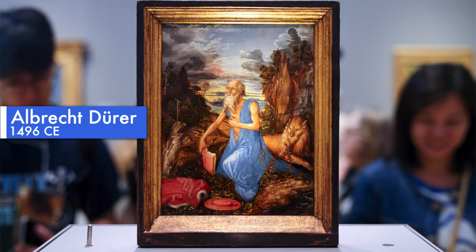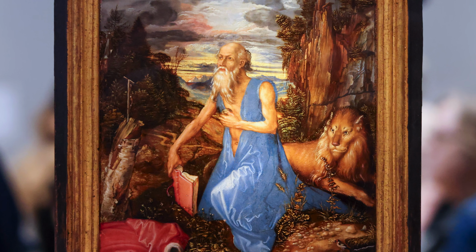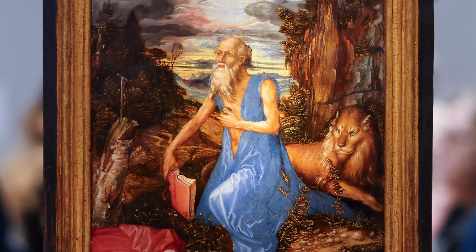In a small oil painting created about 1496 by the German Renaissance artist Albrecht Dürer, we see an elderly man kneeling in the wilderness. With a book in one hand and the other holding a rock to his chest, this man is surrounded by symbolic objects that point to his identity.